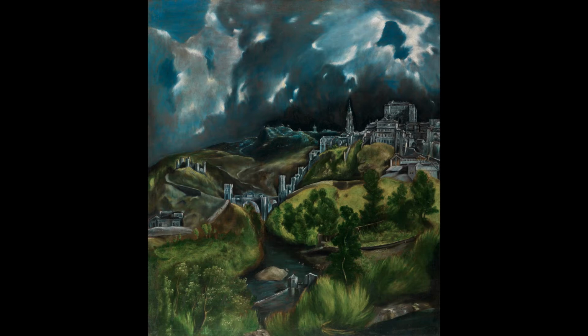The fact that he kept it with him his whole life may mean just simply that no one was up for buying this kind of subject matter in Spain in the 16th century. Spain was really hardly at the cutting edge of connoisseurship at that time, or maybe it just had a special importance to El Greco himself. That's what I'd like to think.